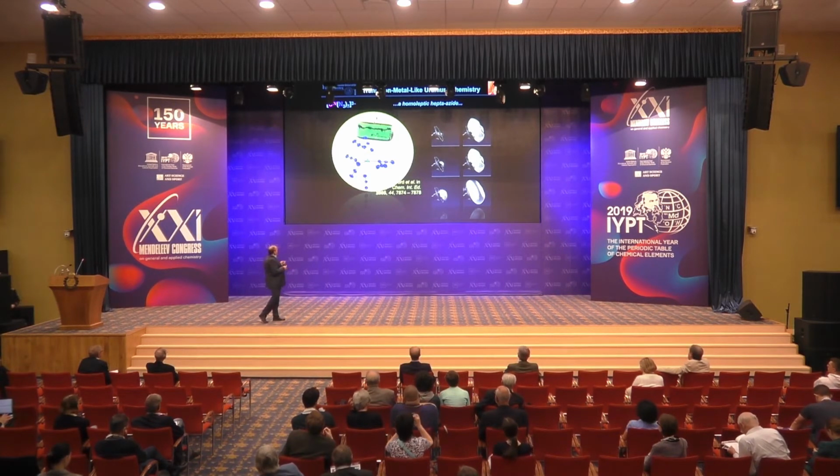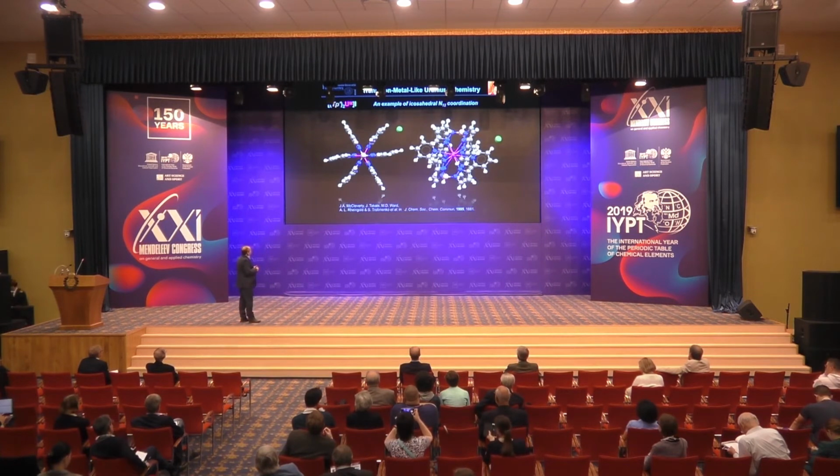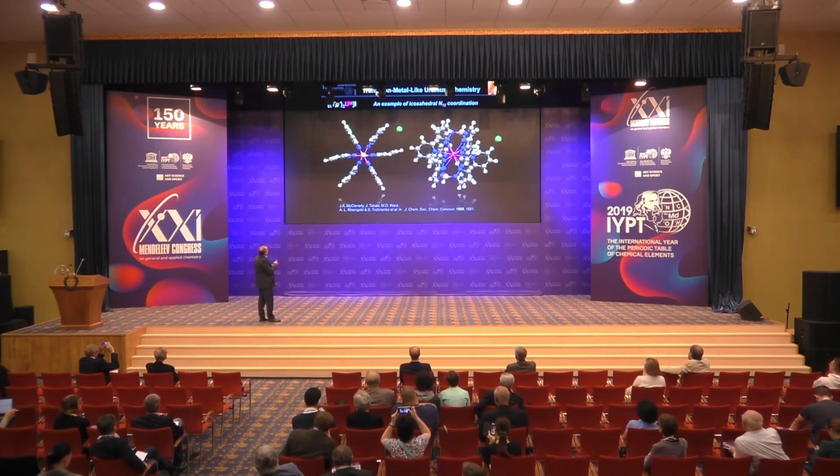Now we go to the uranium-3 oxidation state. This is a molecule synthesized in the laboratories of McCleverty, Jones, Ward, Reingold, and Trofimenko. It's a bis-tris-pyrazolyl borate ligand. Two of those coordinate to uranium. It's a rare example of an icosahedral N12 coordinated molecule, but although uranium-3 is the most reactive oxidation state in uranium chemistry, this molecule is unreactive.